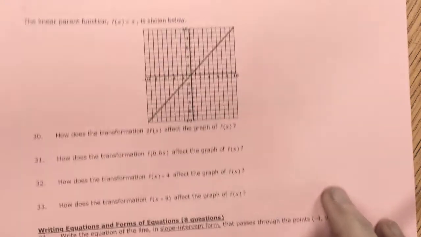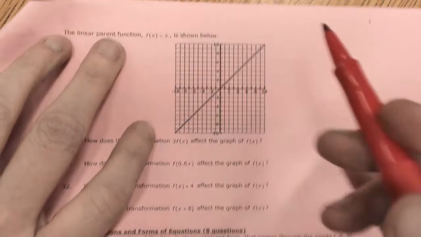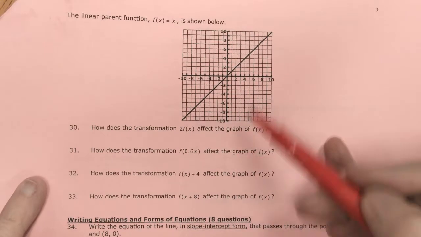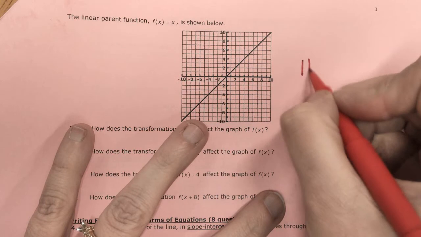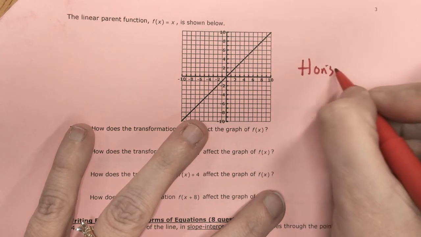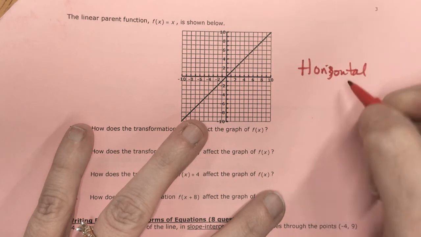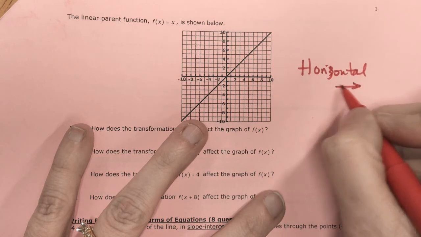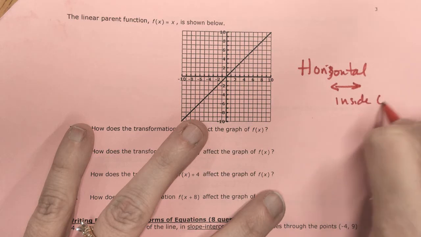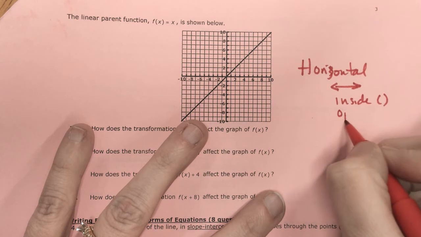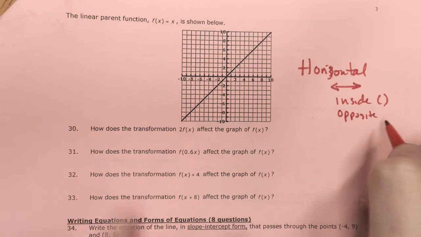Okay. I also want to talk to you briefly about transformations. I think I actually included transformations somewhere else because I forgot that we even had one. I believe there is a transformation question, and it's right here. This is our review. But here's what I want you to remember: if it's a horizontal change, it goes left to right. It's inside your parentheses, and it's opposite what you expect.